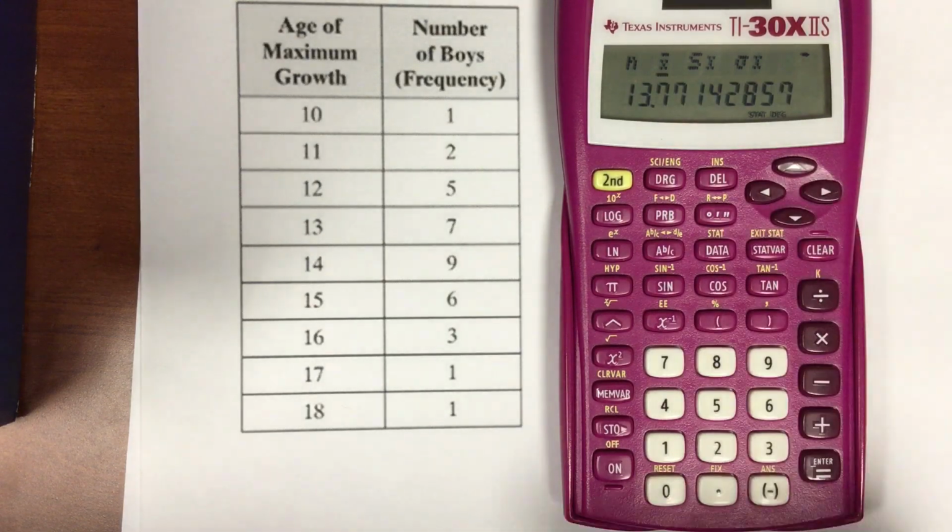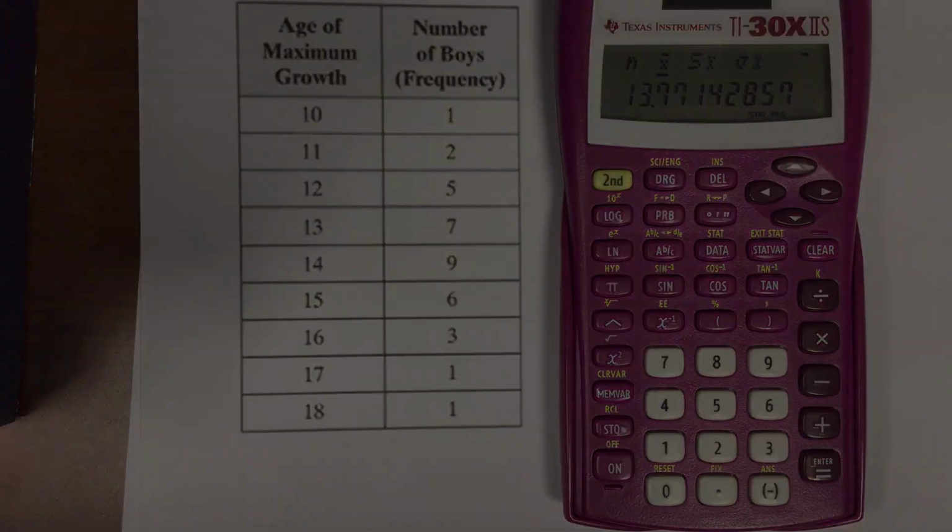And then let's arrow over to see the mean. And so the mean for this data set is going to be approximately 13.8.